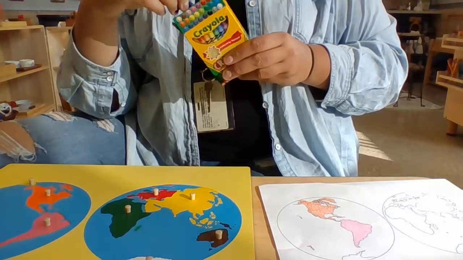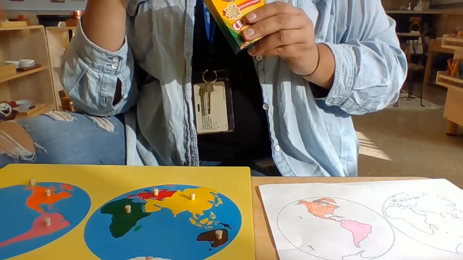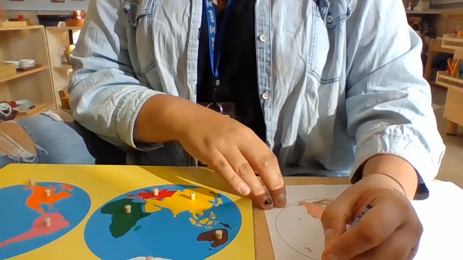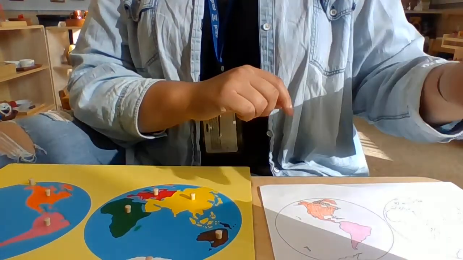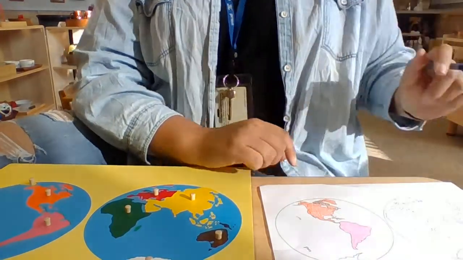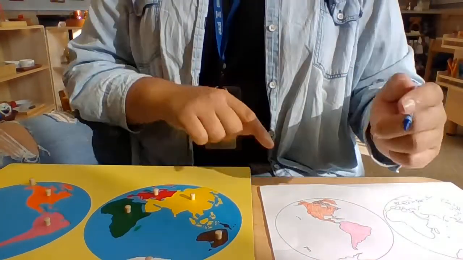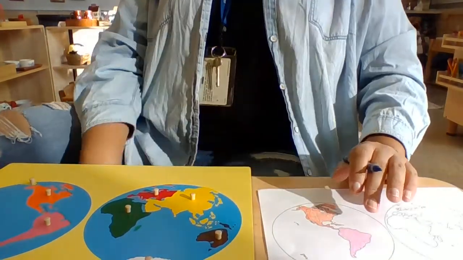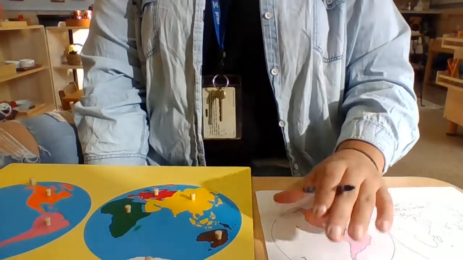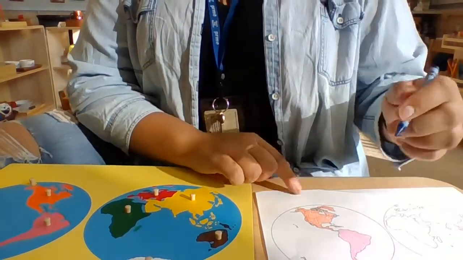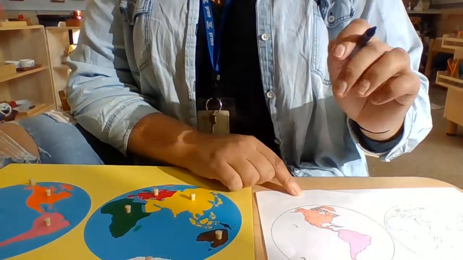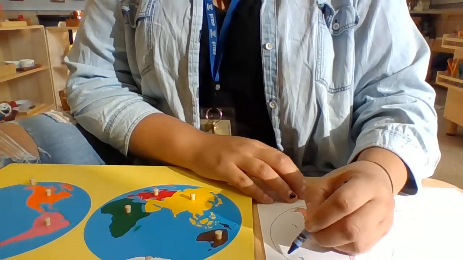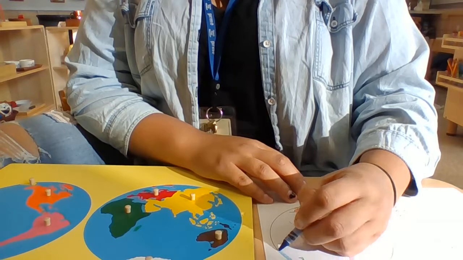Now I need to get blue, but I'm going to test out my blue. I was going to test out and see which blue I wanted because I wanted a very bright blue, and this is the blue I choose. You can use this part on the edge for scrap paper because we're going to end up cutting out our map. So this is for my scraps. Okay, I'm ready to color my water.